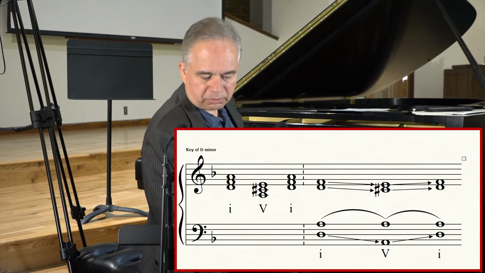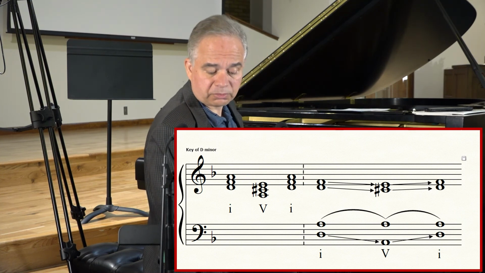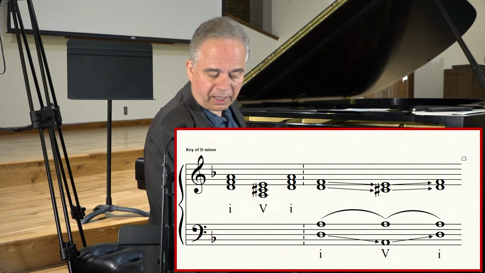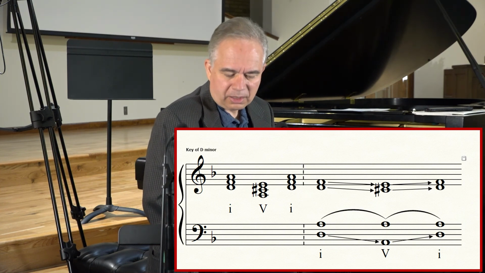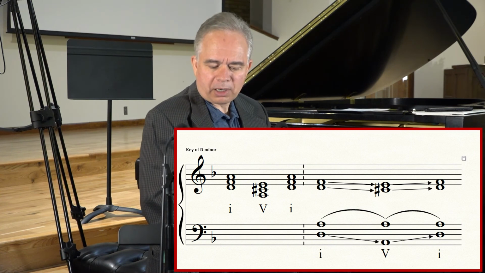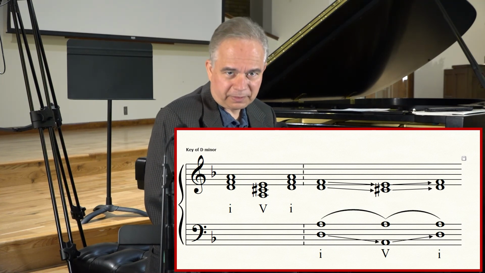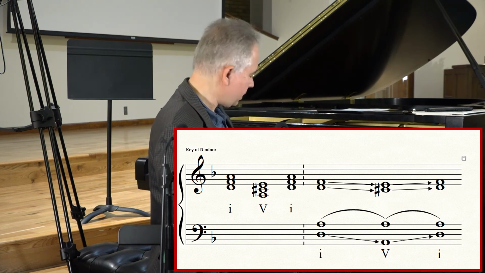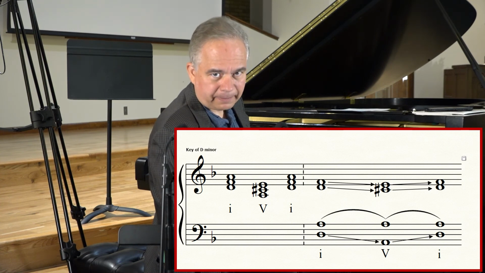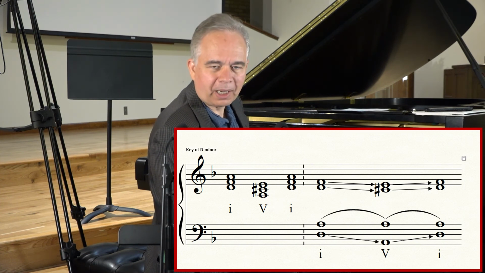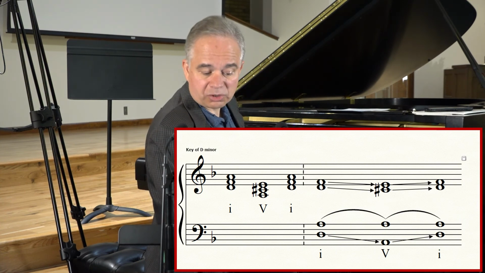So we have here the chord of the 1 in root position, and the chord of the 5 in root position. Remember, the chord of the 5 is always a major chord. Otherwise, we're going to run into some issues. And we're borrowing this C sharp in this case from the harmonic and the melodic forms of the minor. That C sharp, by the way, is the leading tone in the key of D minor. That's why we like to use the forms of the minor that have leading tones, the harmonic and the melodic. So that's why you see the C sharp in there.